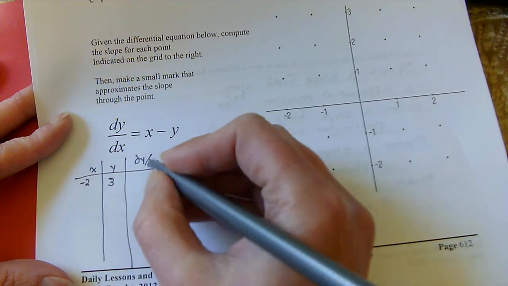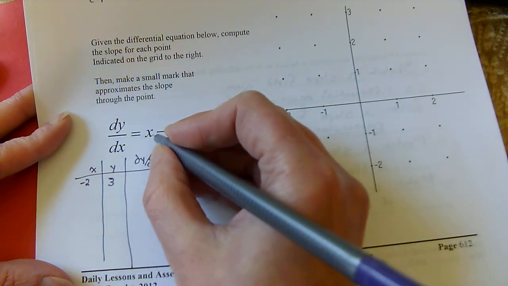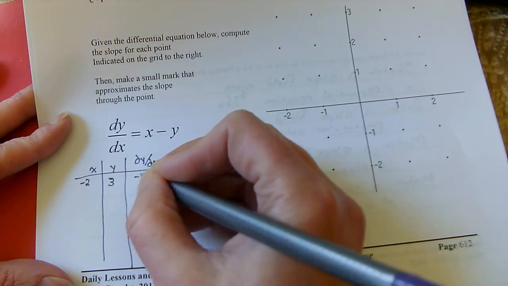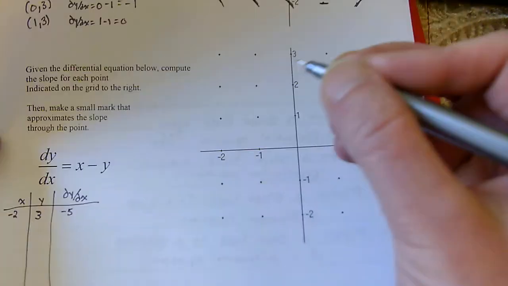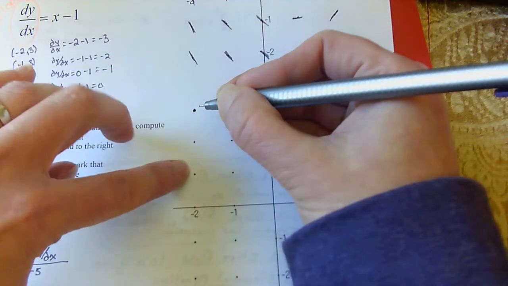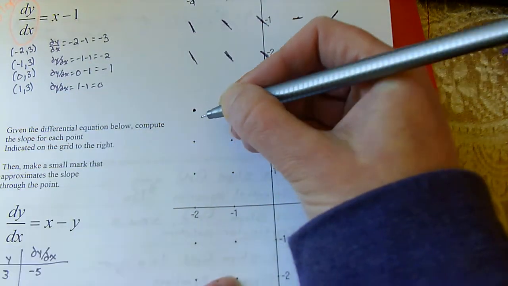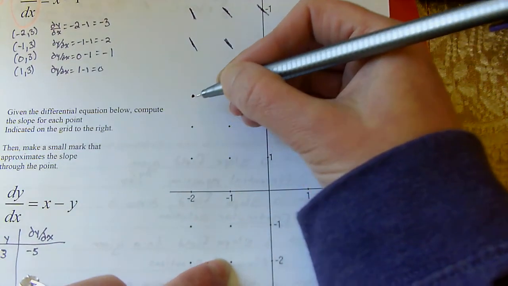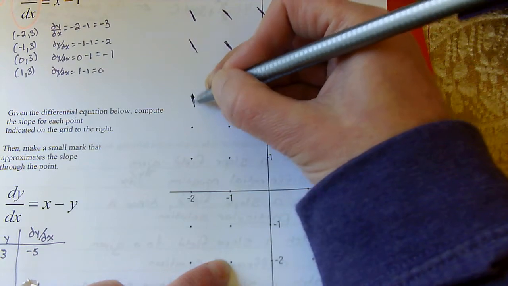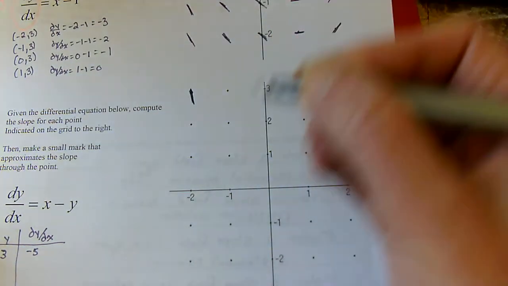So negative 2, 3. This says I'm going to take the x minus the y value. So I get negative 5. Ooh, that's really steep. This one would go 1, 2, 3, 4, 5 and point to that point right there. Now if I had a ruler I could do really good with this. But I don't. Ooh, that's pretty good.